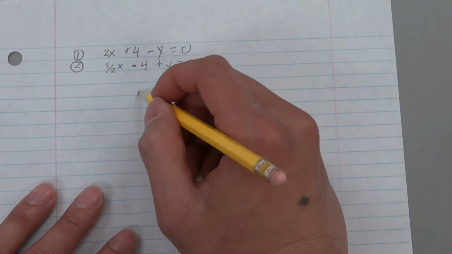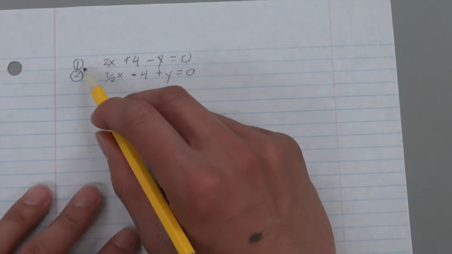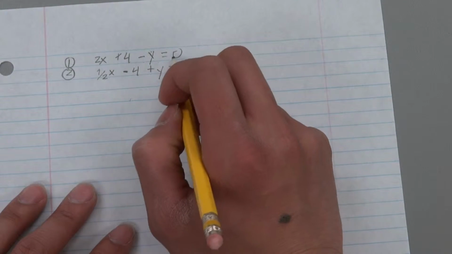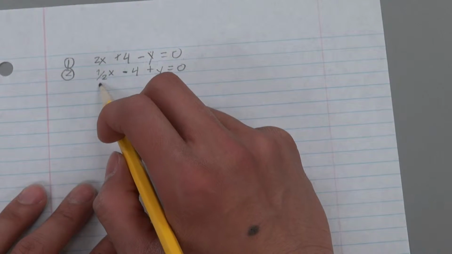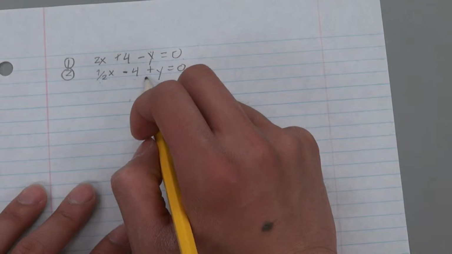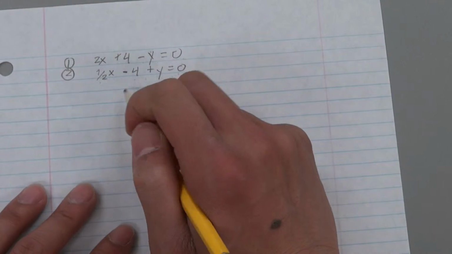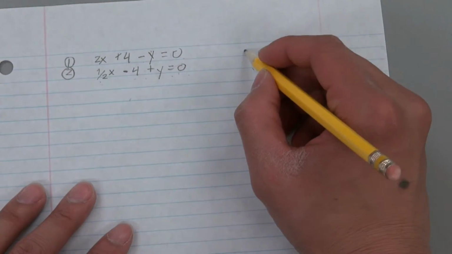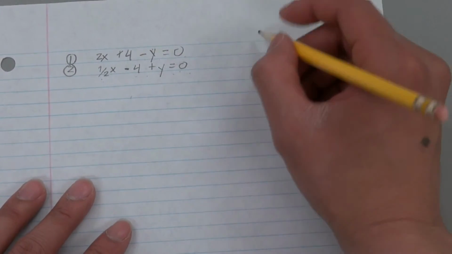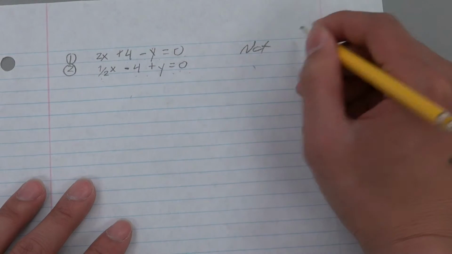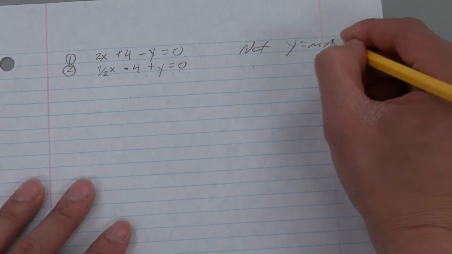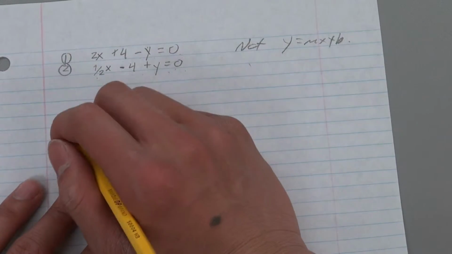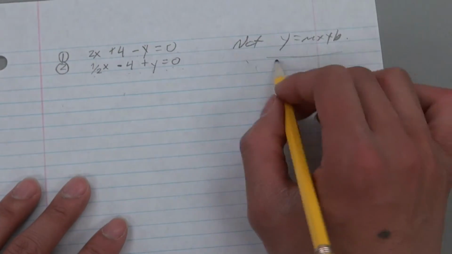Alright, so here's our last substitution example. Equation 1 is 2x plus 4 minus y equals 0, and then equation 2 is 1 over 2x minus 4 plus y equals 0. Now, the first thing you'll notice is that these equations are not in y equals mx plus b form. So one thing you should do is rearrange both equations so that they're in a more familiar form.